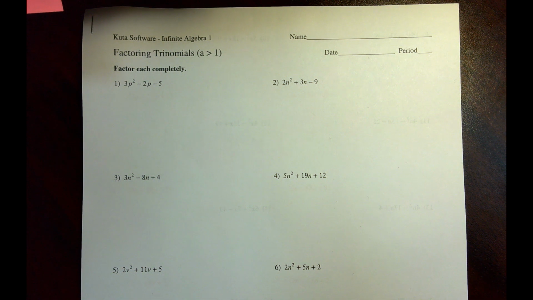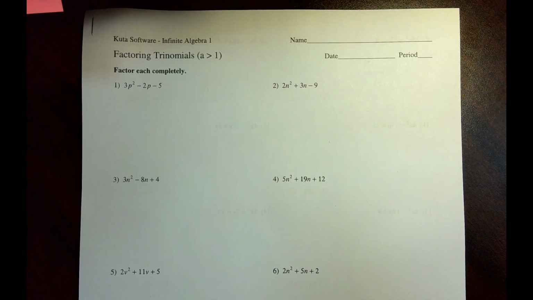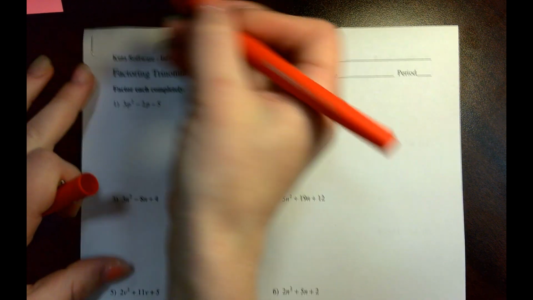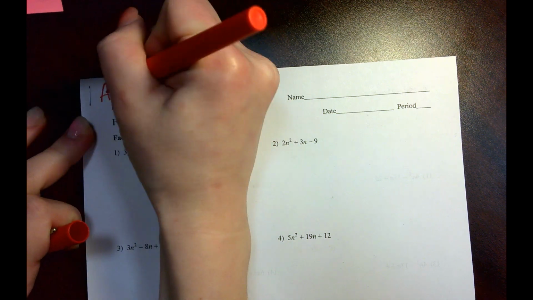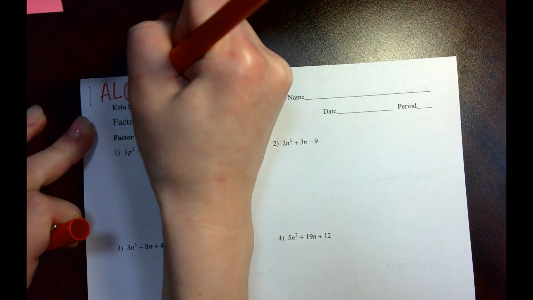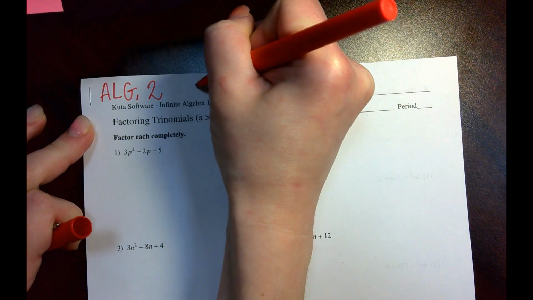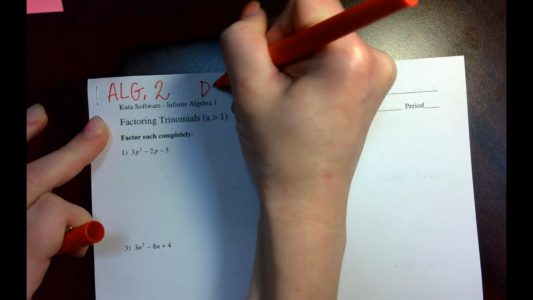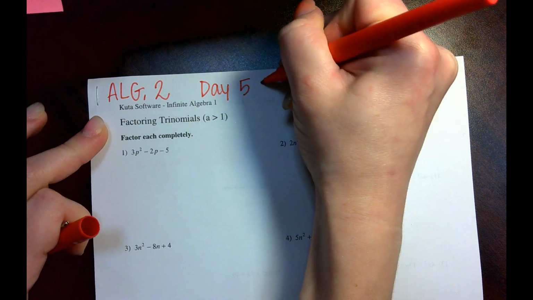So it is officially day 5 in Algebra 2, so I'm just going to label the top of my worksheet as day 5 so I don't forget. This is Algebra 2 and this is our day 5 worksheet.